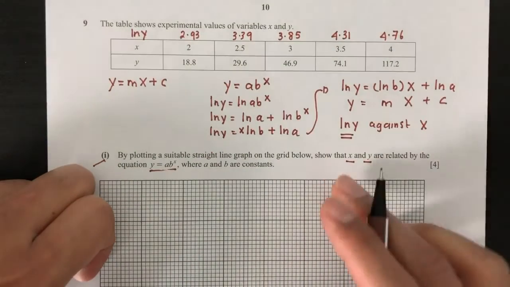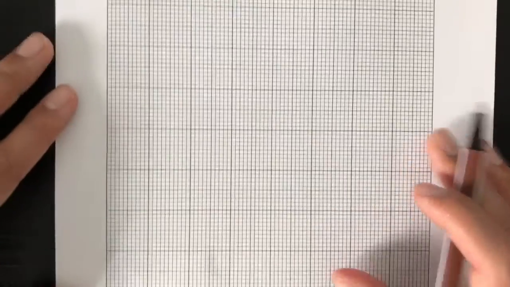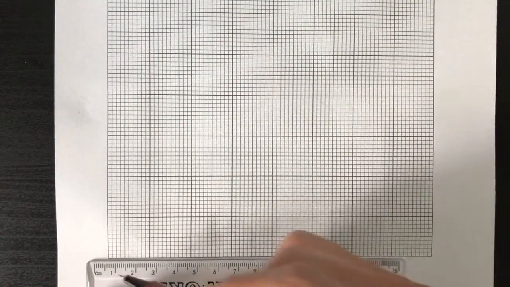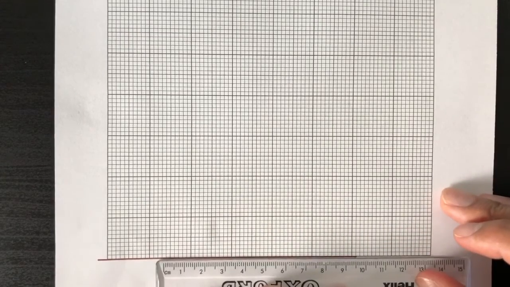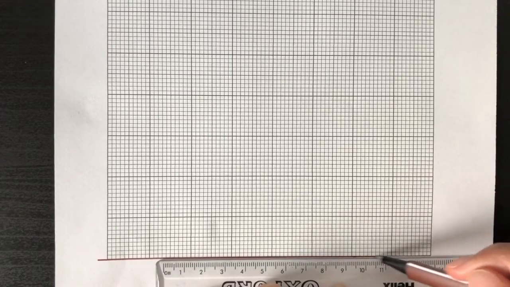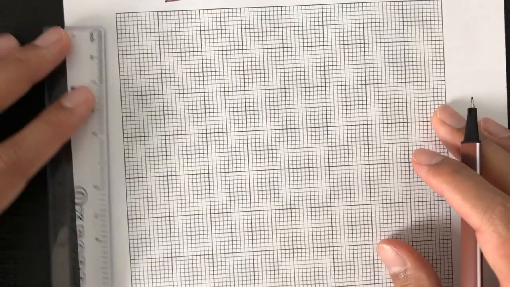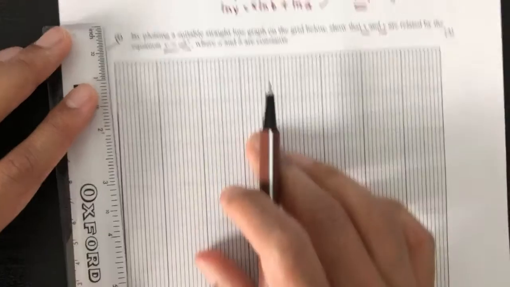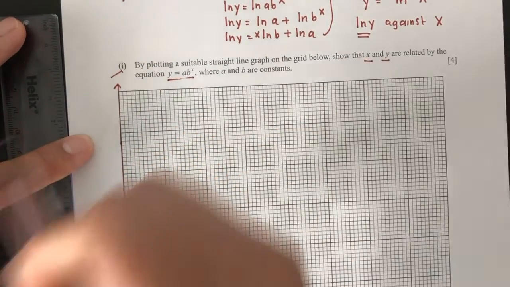So here we have to draw a graph of ln y against x. ln y will be on your y-axis and x will be on your x-axis. So let's do that. So first we have to draw the axis, and always don't forget to label your axis because they do check for that for your marks. So label the axis properly. So this will be your x-axis, and your vertical axis will be your ln y-axis. So okay, almost done. Now we have to choose the scale for your graph.